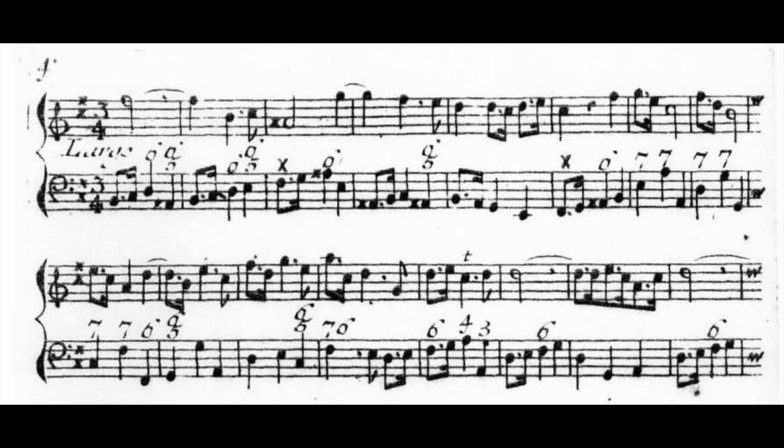You can start with one note, two, three, four, like in this case. What you can also do is make an octave.